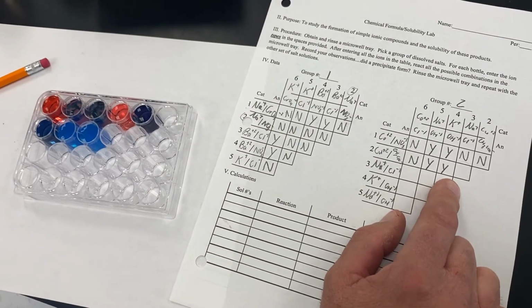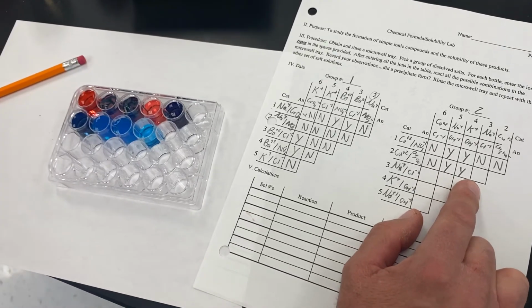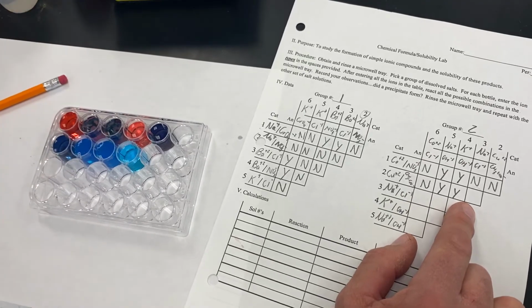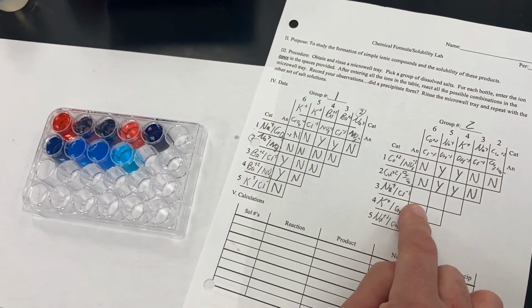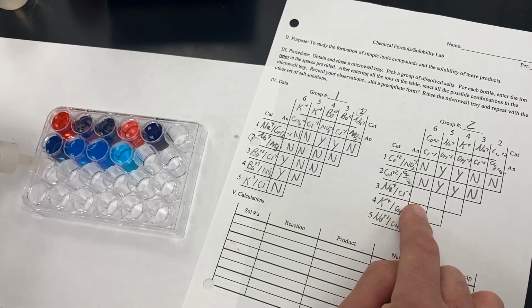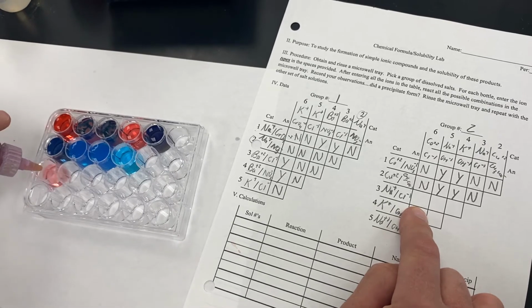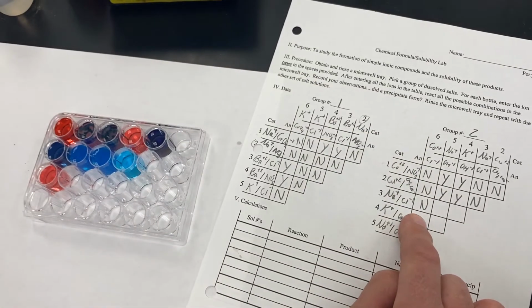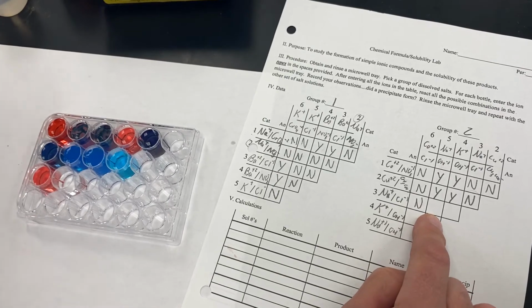And then looking at our last combination here, we've got our copper 2 acetate, and with that we are going to react sodium chloride, and this is still clear, so that would not be a precipitate. Okay, so now we're going to do our set with sodium chloride as our starting bottle. So sodium chloride here. Mix this with the cobalt 2 chloride, and that did not precipitate. It remains clear.